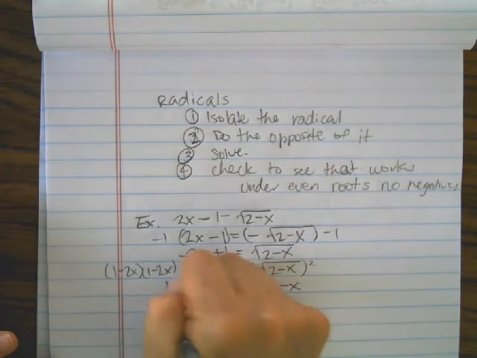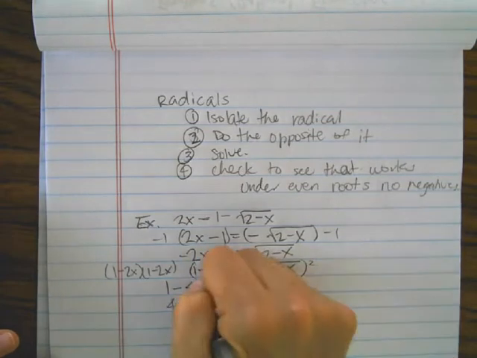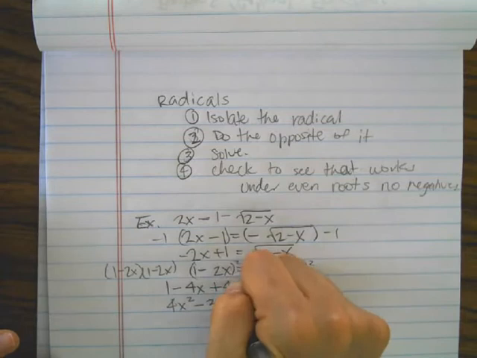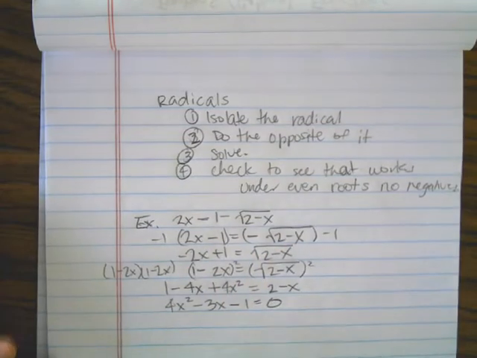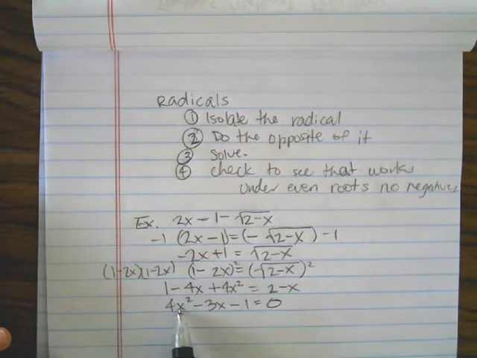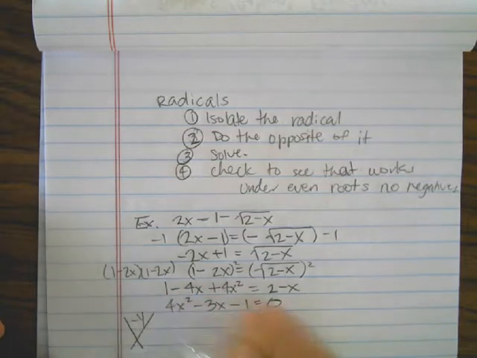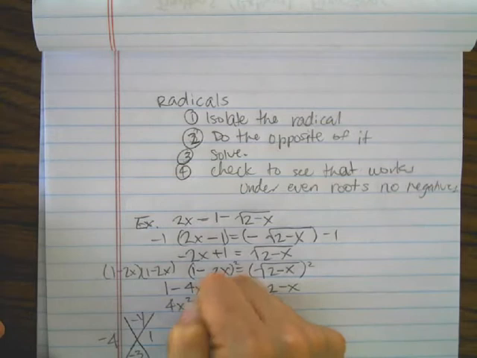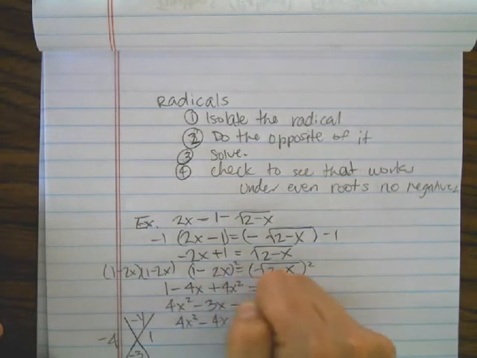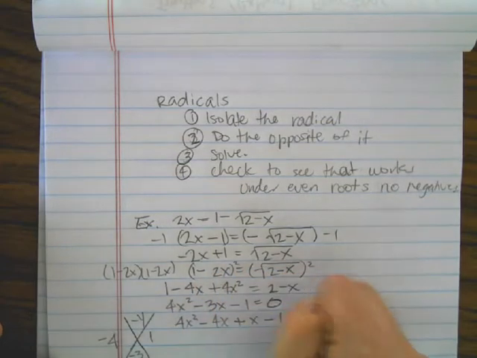So I have 4x squared minus 3x minus 1 equals 0. I just wrote it with a 4x squared in the front. And then I believe this can be factored. Things that multiply to negative 4 and add to negative 3 are going to be negative 4 and 1. So 4x squared minus 4x plus x minus 1 equals 0.